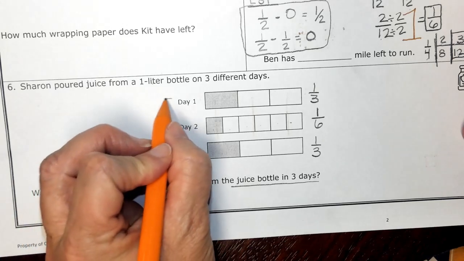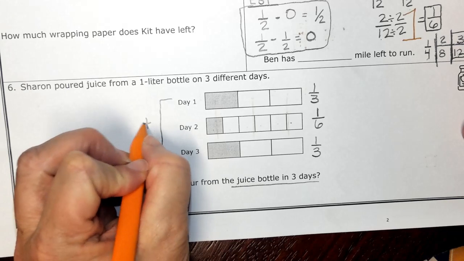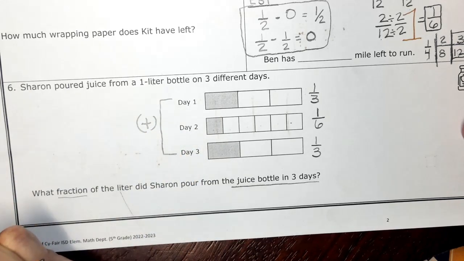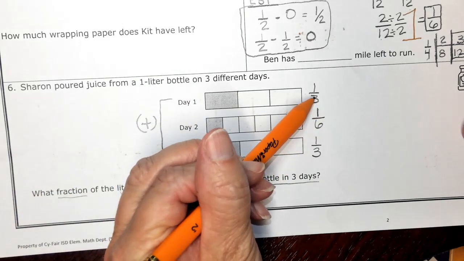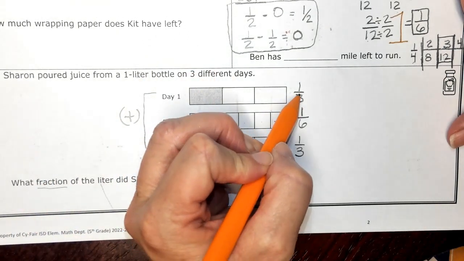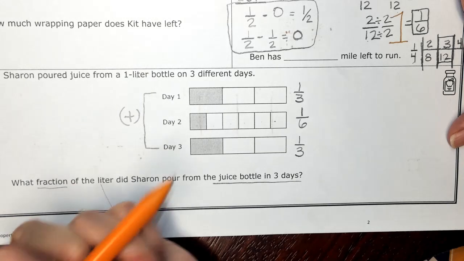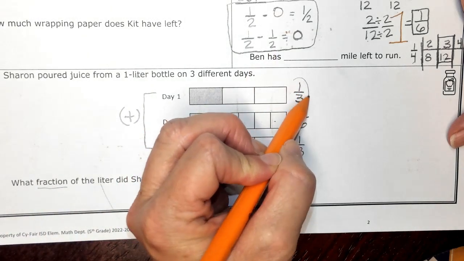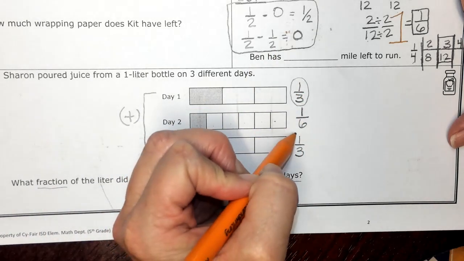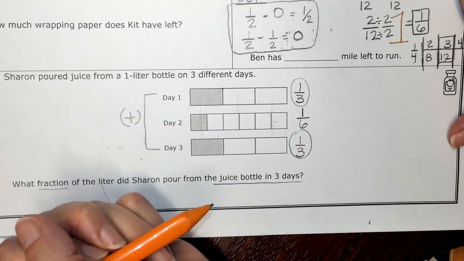days. So when I think about what action would be needed to solve this, I'm going to combine the fractions together. When I think about combining fractions, the first thing I want to think about is, do I have common denominators? And I see that I have 2 that are the same, and then I have 1 that is different. Well, I know that I could go ahead and put 1/3 with 1/3 because those are common denominators.